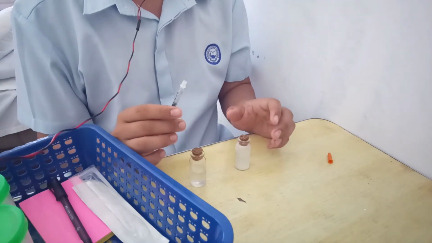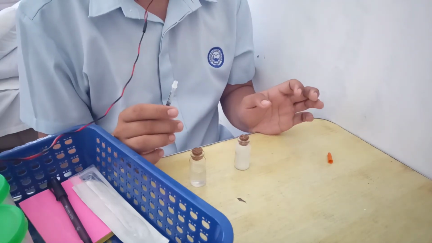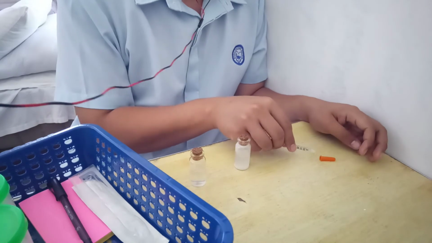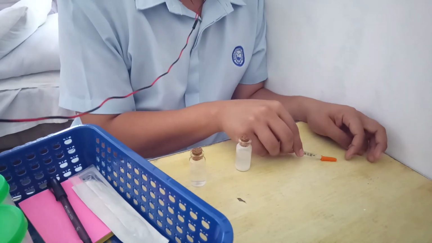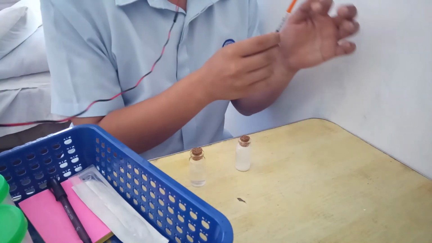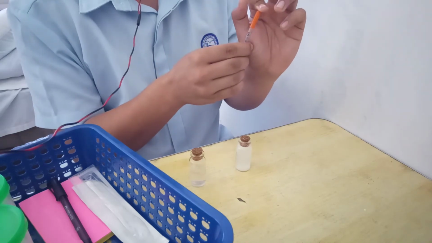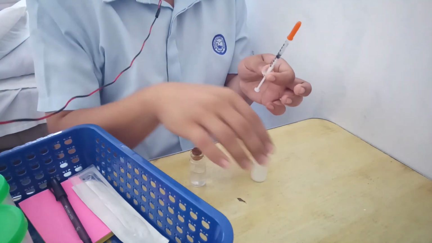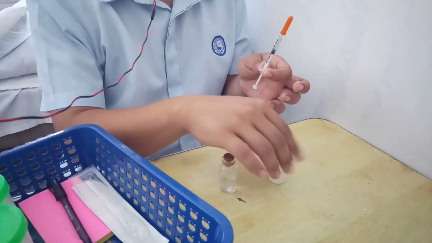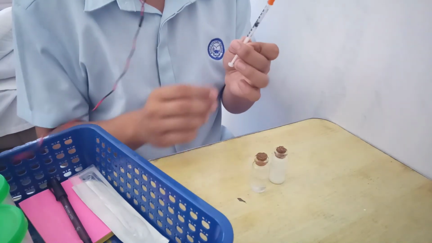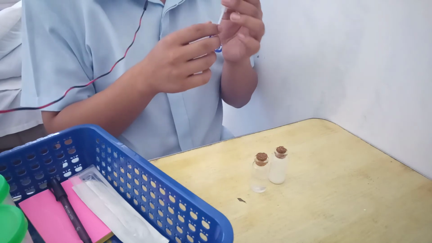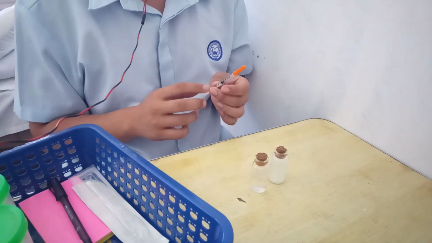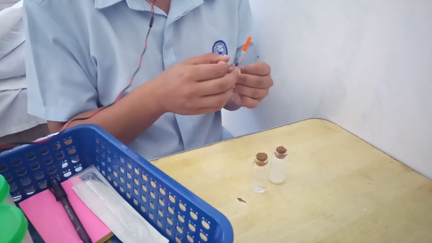We can also use the scooping method to prevent contamination. Recap, close the cap. Again, check the medication. So before, we have 10 units of cloudy and 20 units of clear, a total of 30 units. Make sure that the insulin in the syringe is 30 units.